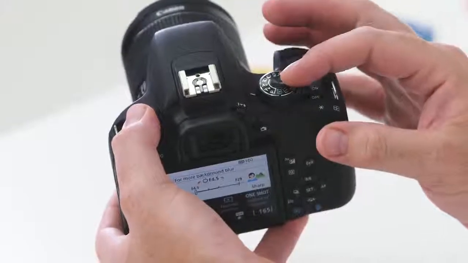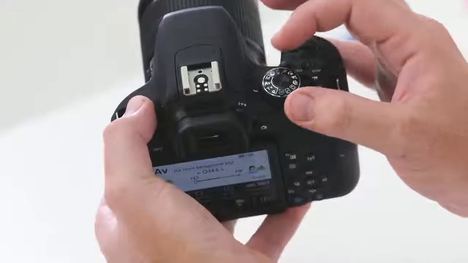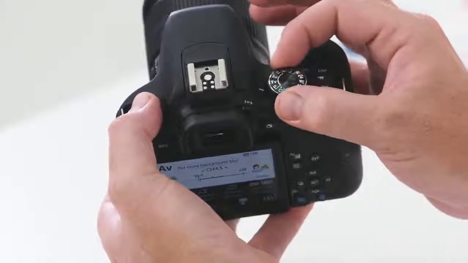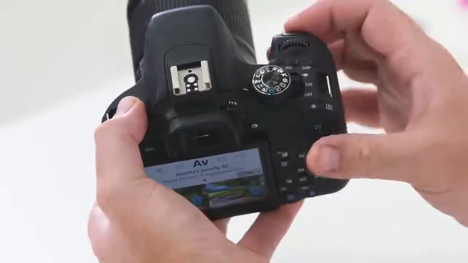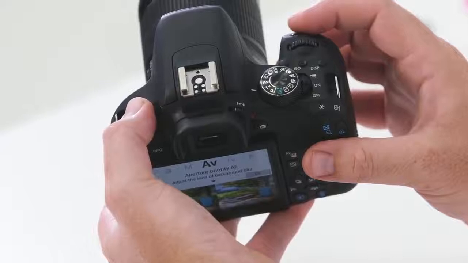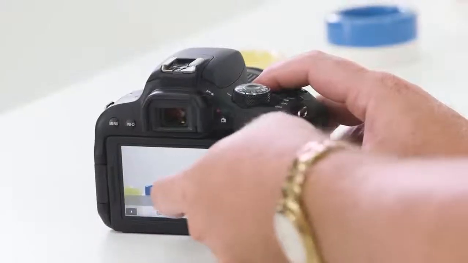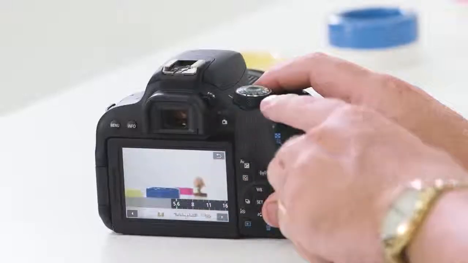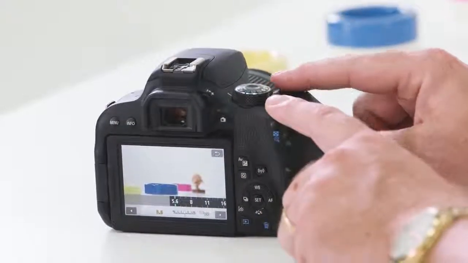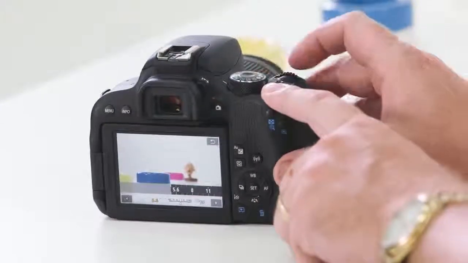Firstly, I'm going to start with AV, which stands for aperture value. Just up on top of the camera, we located our mode dial in the last video. If we change this to AV, we now have the opportunity to play with our depth of field. What does that all mean though? Let's have a closer look. To change our aperture, we can either use the touchscreen and swipe, or we can use the top multi-function dial to turn that up or turn it down.